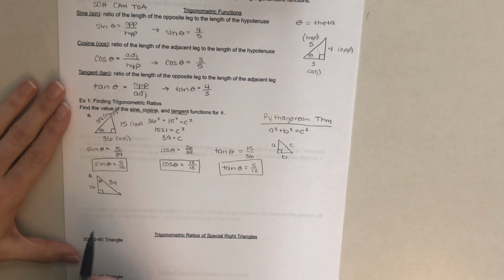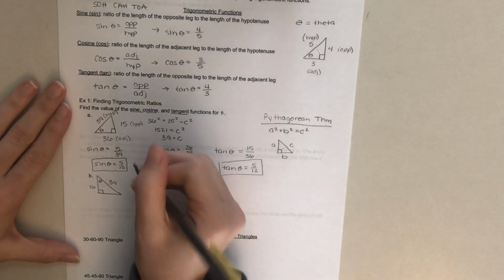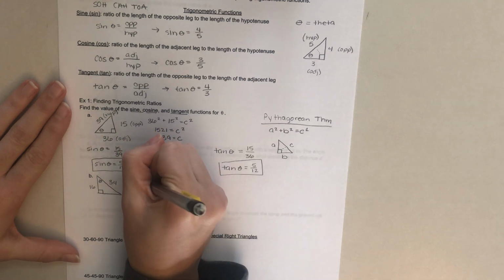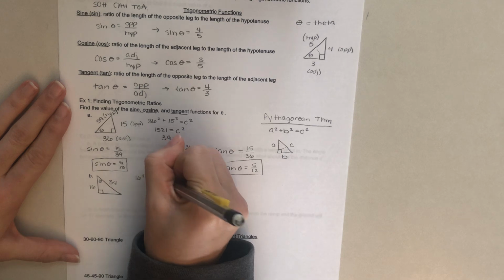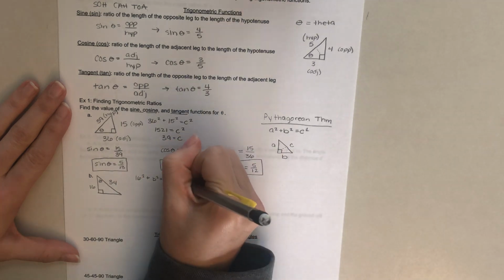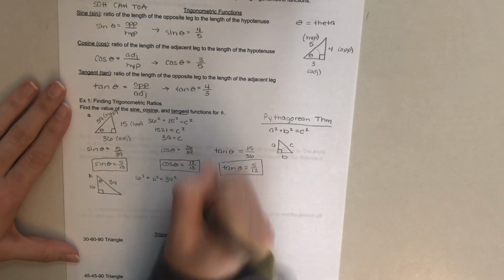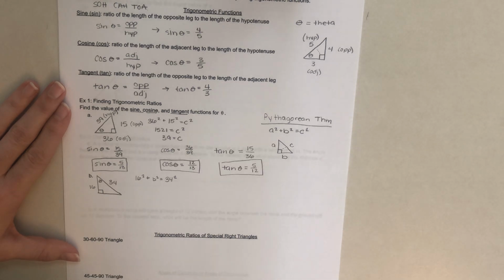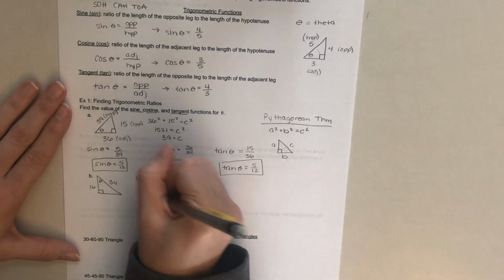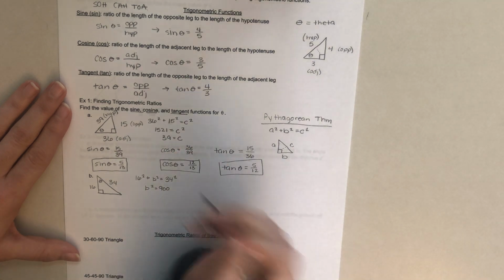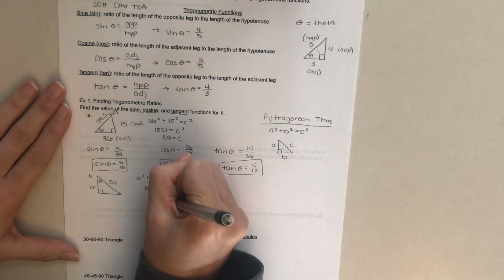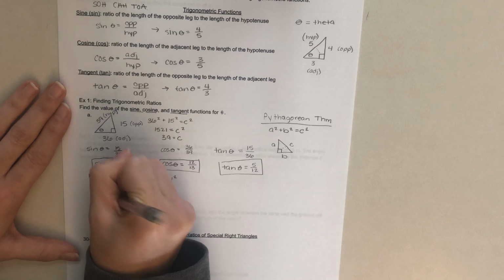Okay, so in order to find this other leg, you are going to have 16 squared plus, we don't know what this side is, so we'll just label it as b squared, equaling c, so 34 squared. Doing some algebra, you should end up with b squared equaling 900, so then b should equal 30. So we're going to label this as 30.